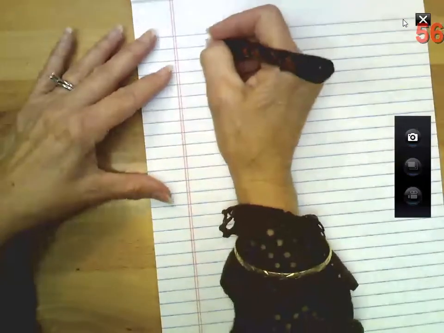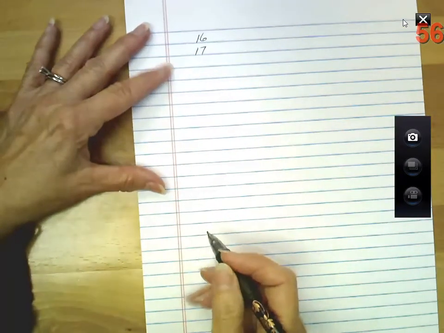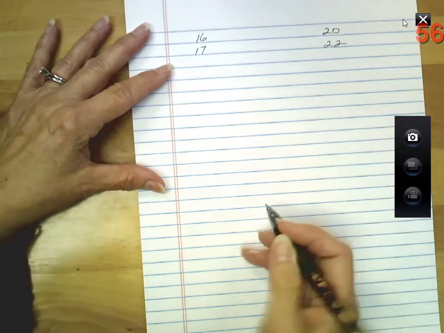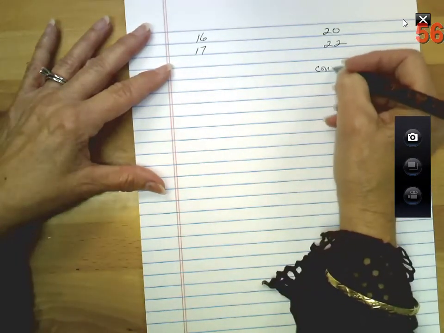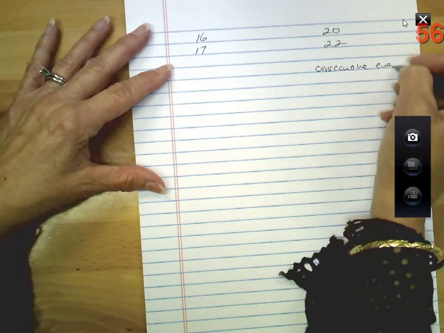Okay. Now, if you have two numbers, like a 16 and a 17, those are consecutive, right? If you have a 20 and a 22, those would be consecutive even.